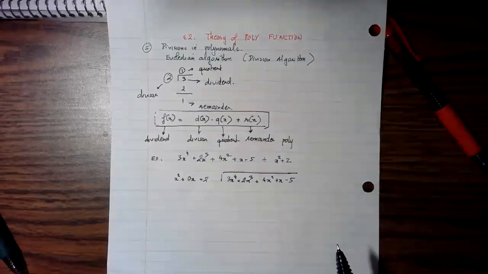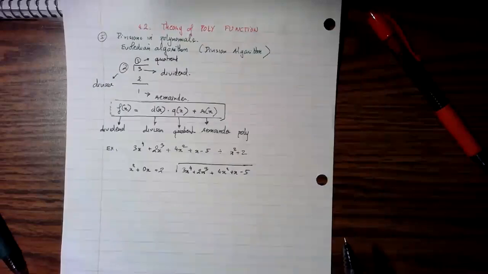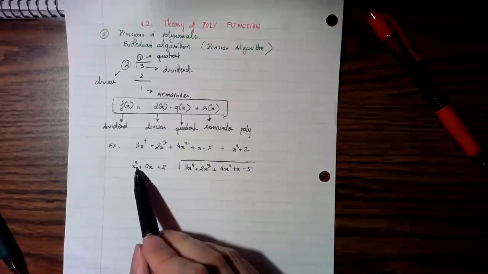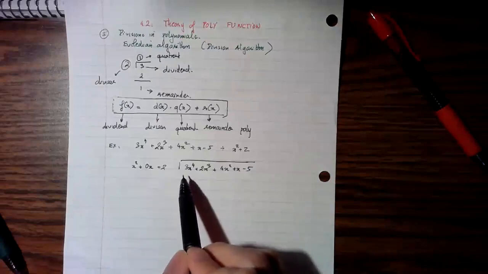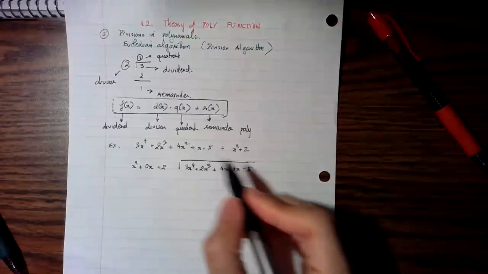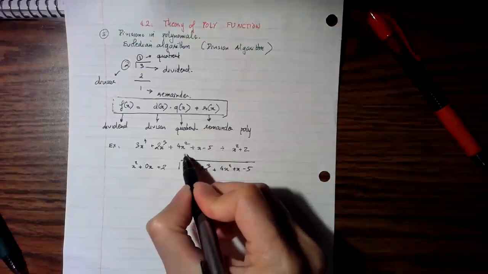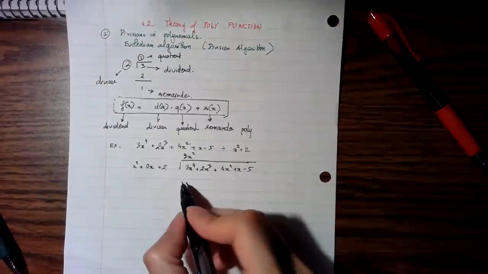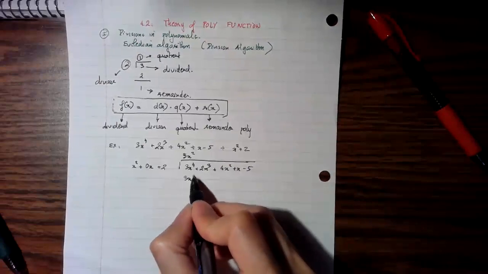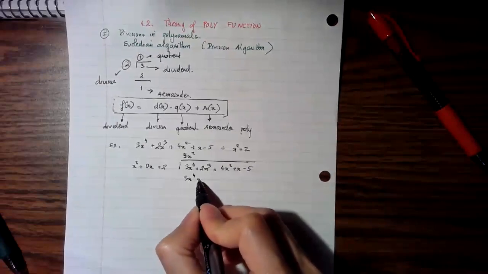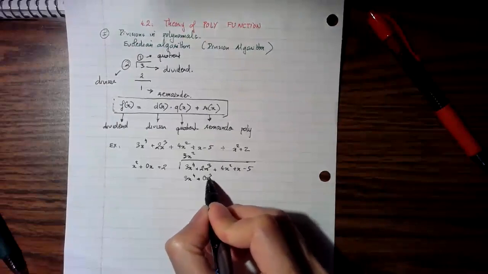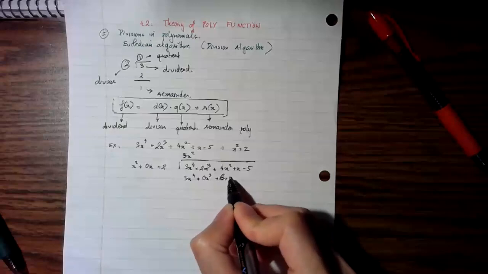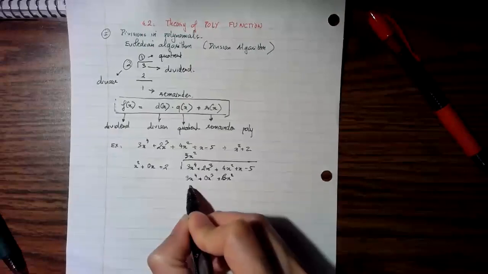All right. So let's just start with the division. So x squared goes into 3x to the 4. So what we're going to have is 3x squared, right? I multiply them back. So I have 3x to the 4 plus 0x to the third plus 3 times 2, 6x squared. Okay, then you do subtraction.